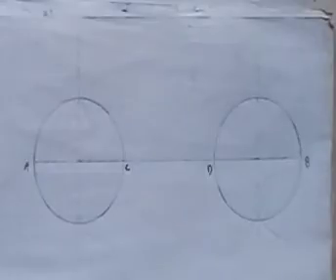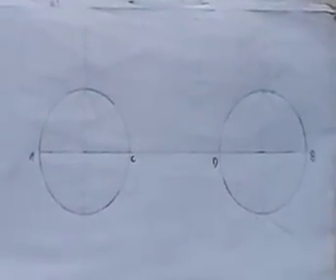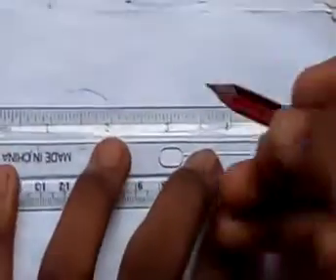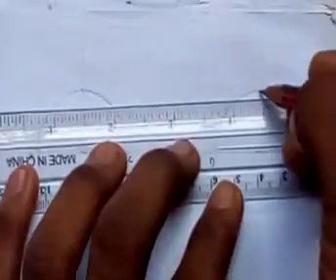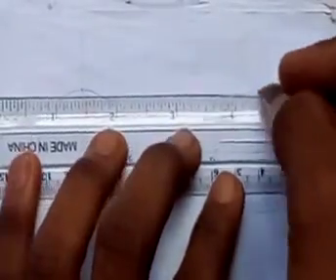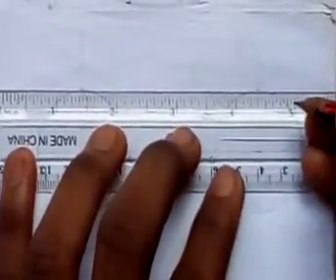So the next stage is to join the points where these lines touch the circle. So you join them together. You can use the top or bottom. So let's use the top. We'll also use the bottom too. So this line joins these 2 points, where these bisectors touch the circle.